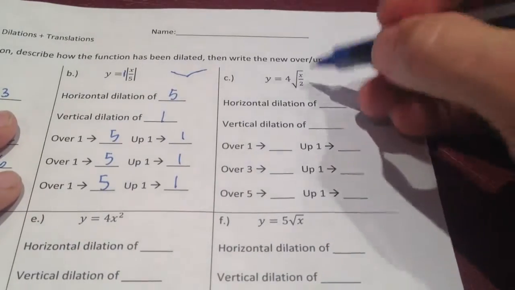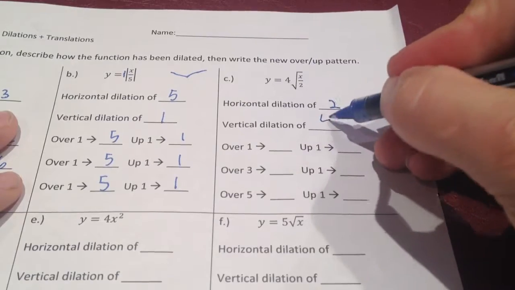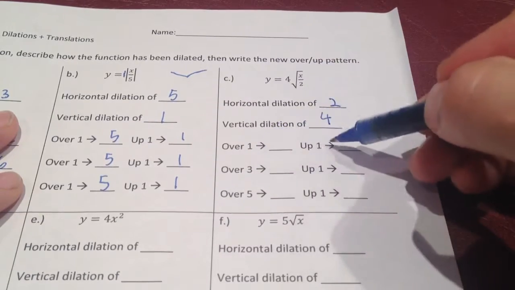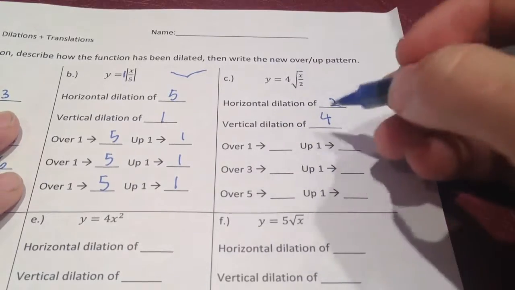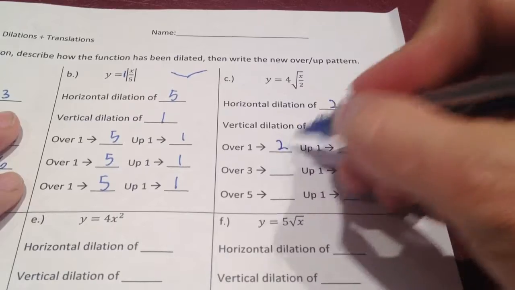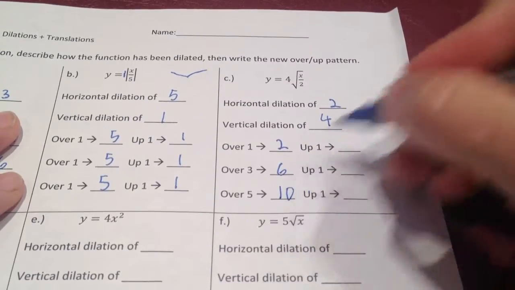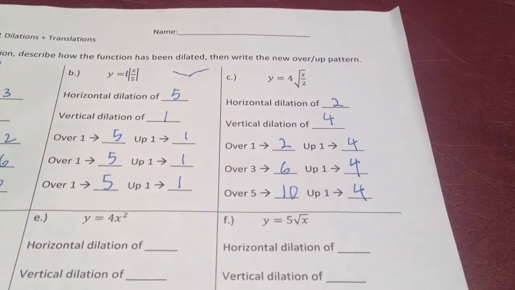And then the last one here, once again, that's going to be my horizontal dilation. That's going to be my vertical dilation. Normally for a parent function, square root would be over 1 up 1, over 3 up 1, over 5 up 1. So in this case, that's going to be 2, that's going to be 6, that's going to be 10, and then these are just going to all be 4s. So that would be very easy for me to graph.